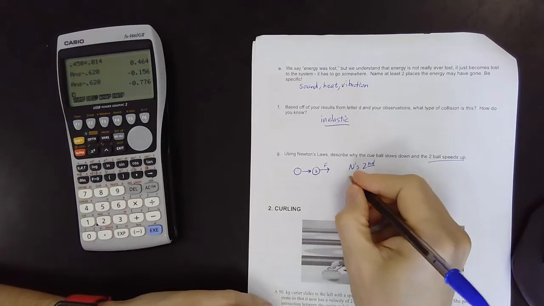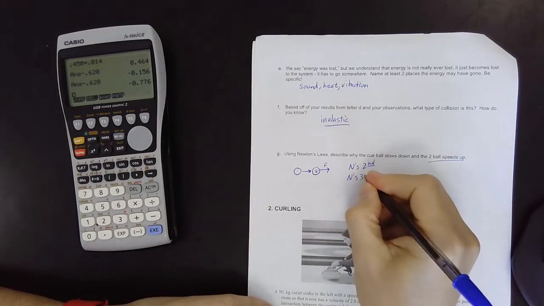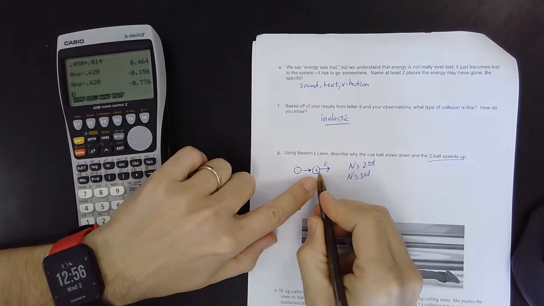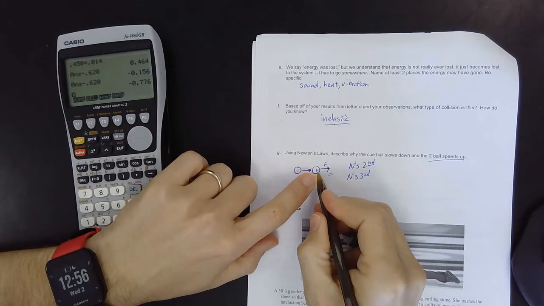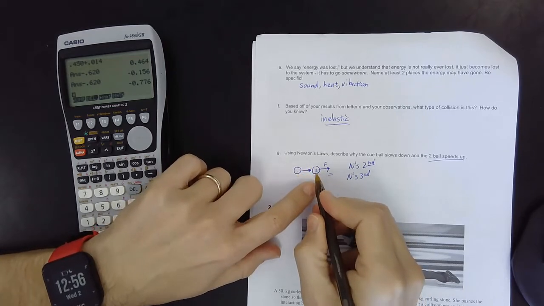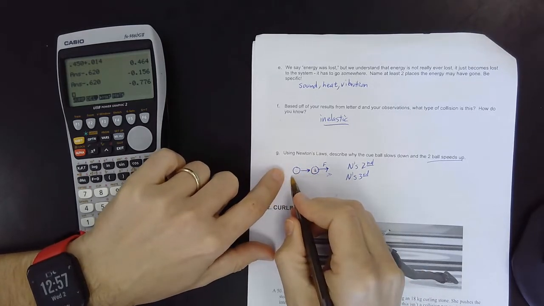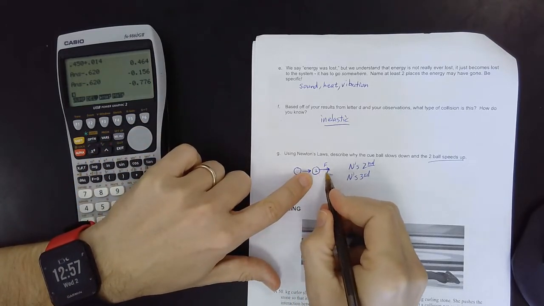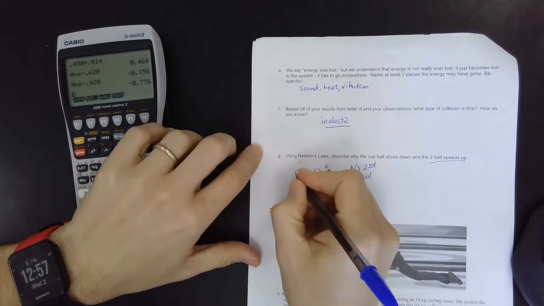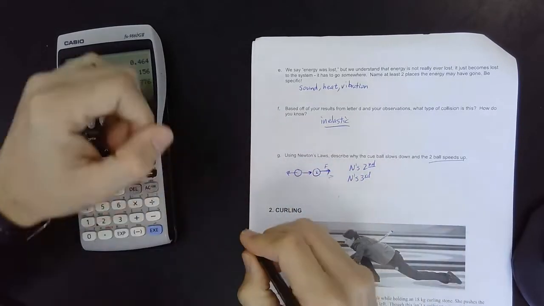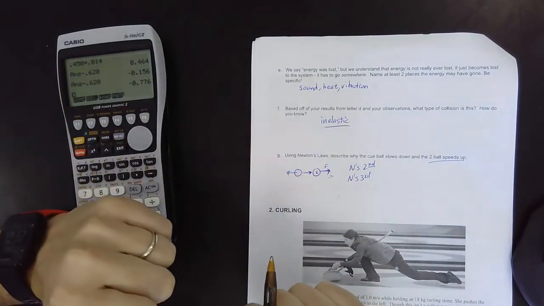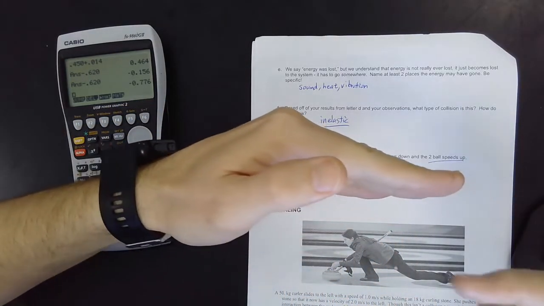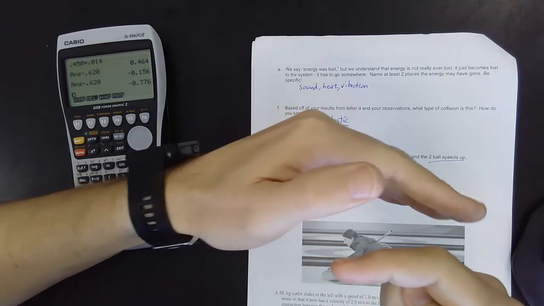Now, Newton's third law states that if the cue ball exerts a force on the two ball to the right, then the two ball exerts the same force back on the cue ball in the opposite direction. So whereas the two ball feels a force forward, the cue ball will feel a force backwards. And so if you are moving in this direction and something starts pushing you that way, you're going to slow down.